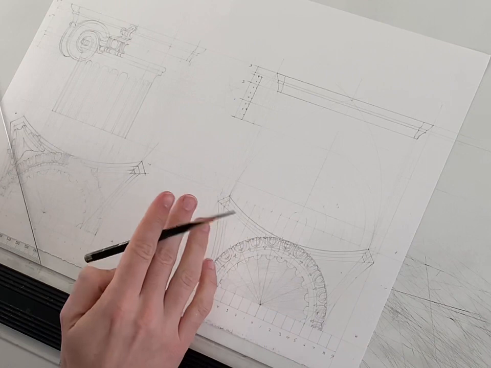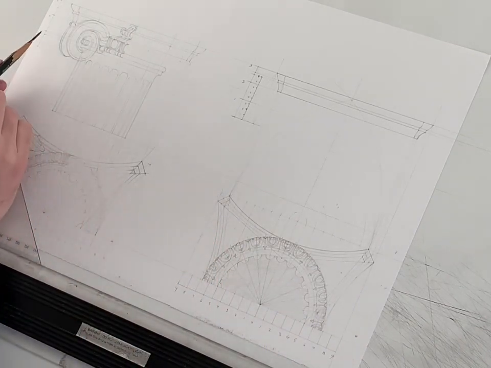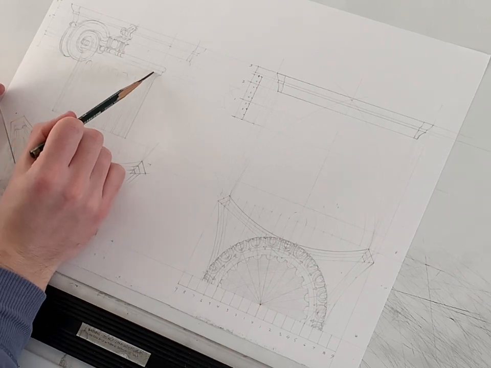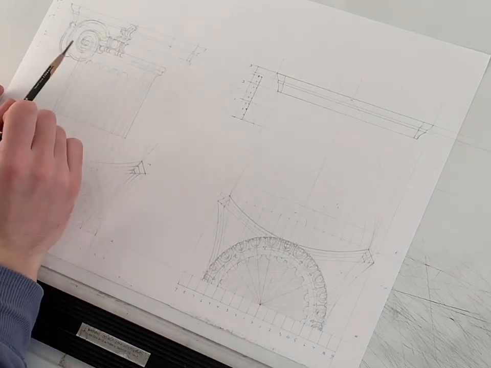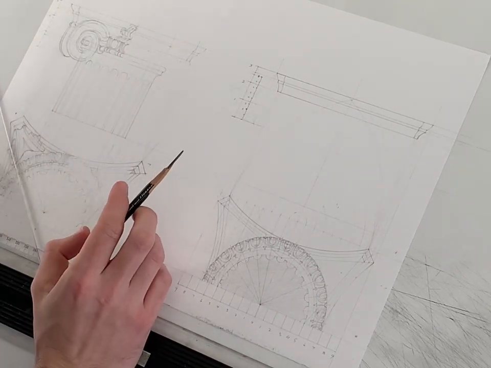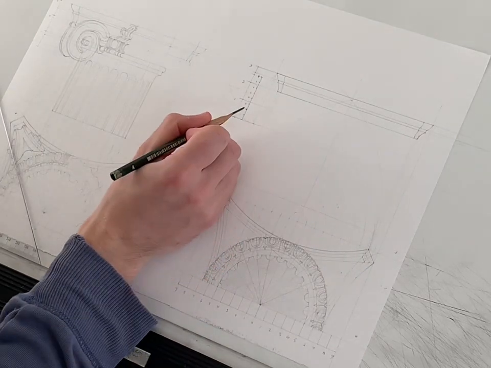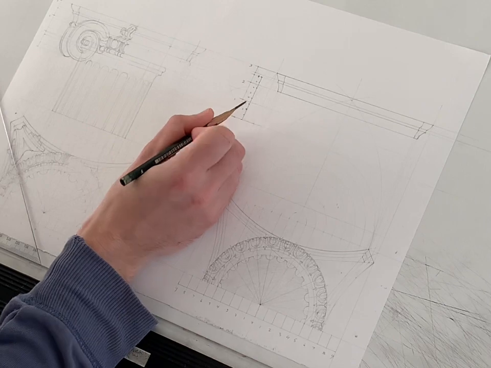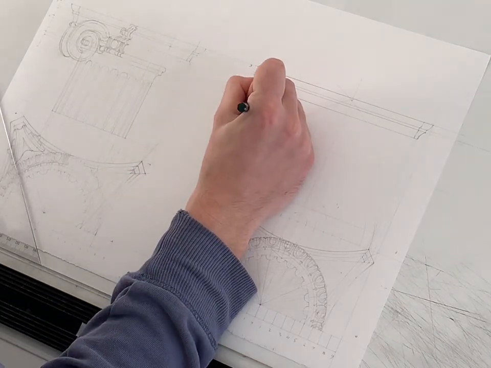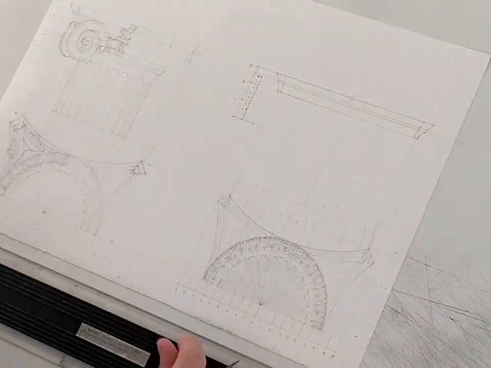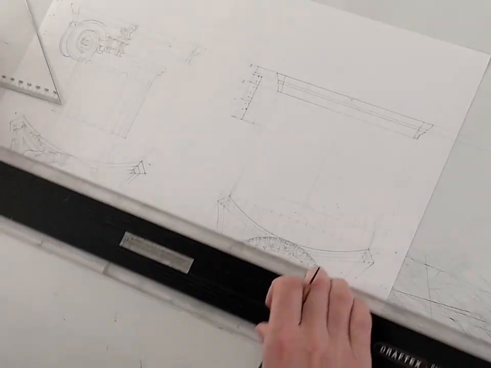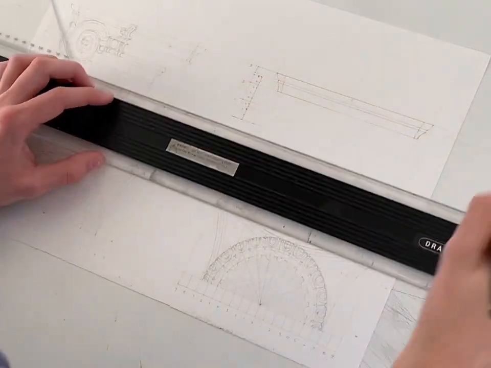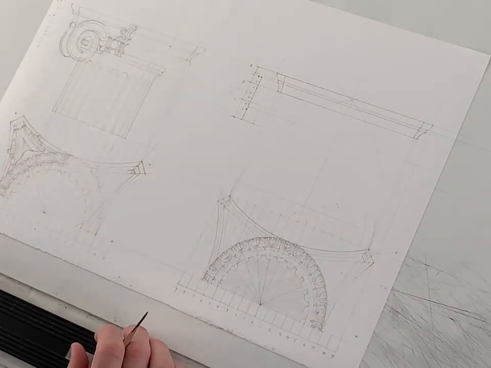So now what I'm going to do is draw this line, which is the top part of the column. To do that, I'm going to go to number 2 and number 3 on your small measuring line, and you're going to divide that distance in half, like that. Once you've got that, move your T-square up there, draw a line, there you go.